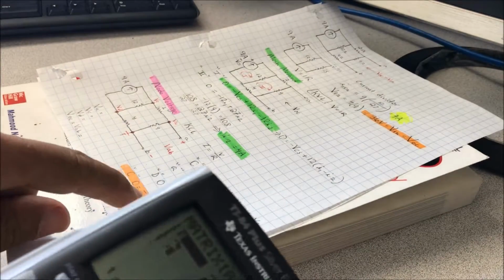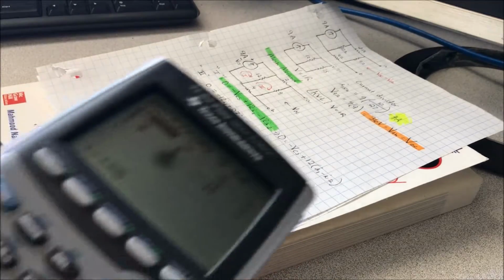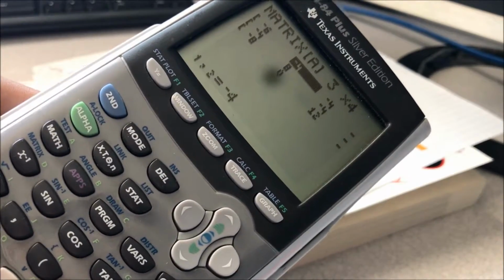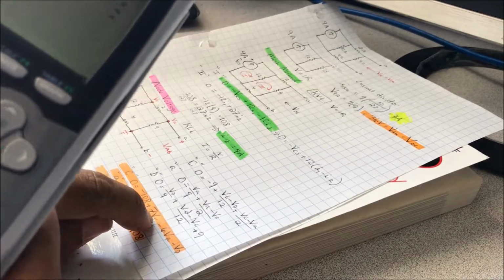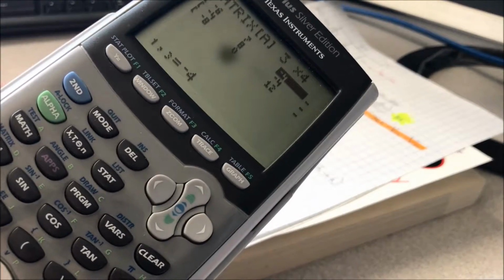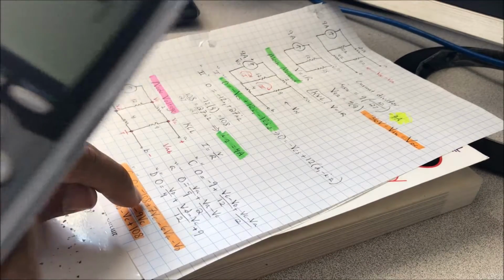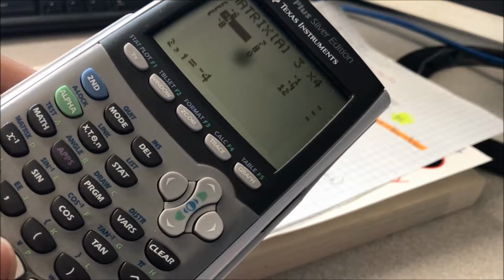The first one would be a -6 because that's VA. The second one would be a +7 for VC. And then for VD, there's -1 of them, and you want to move the -108 to the other side, so you type it in as 108.